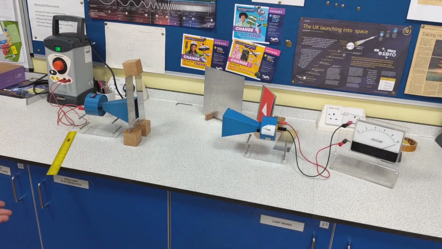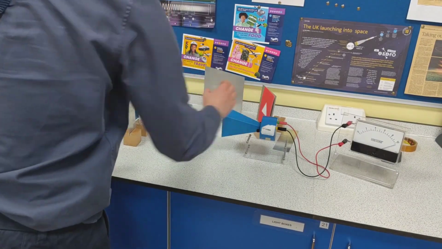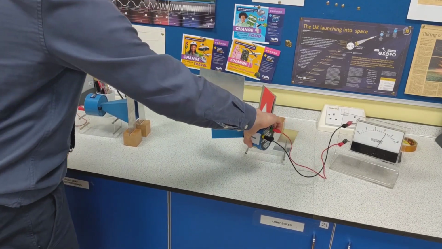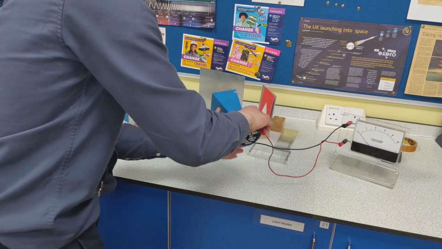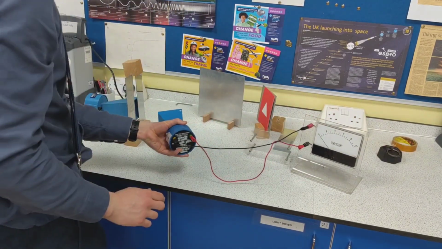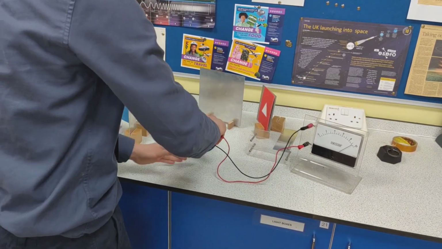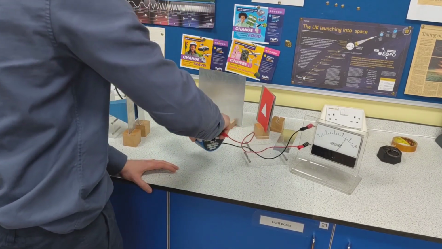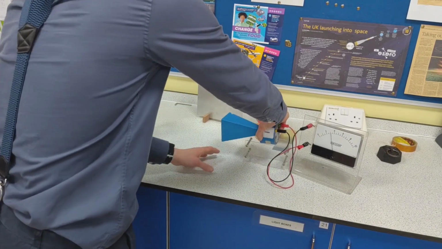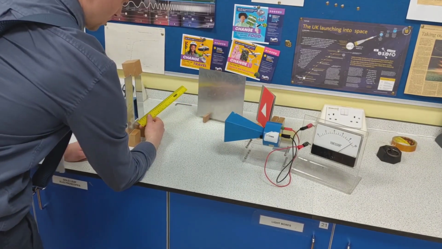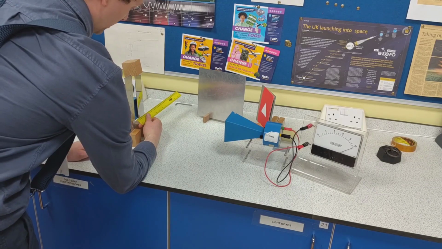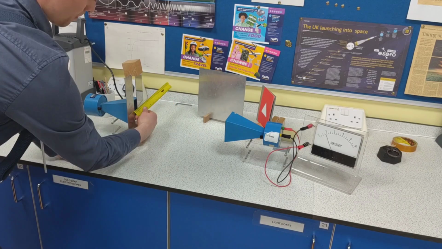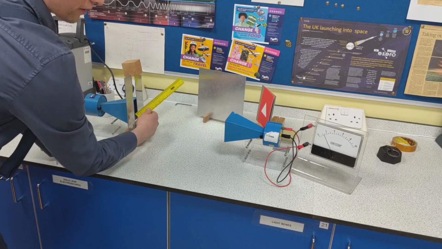When a wave passes through a gap, it will spread out. This is a process known as diffraction, and if we just move this receiver, we can see that we're picking up a signal at much more angles, a much wider range of angles. So if you want to get the most diffraction, the most spread out, you want the gap to be the length of the wavelength of the wave.